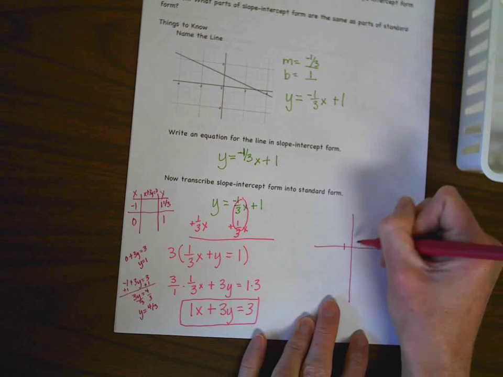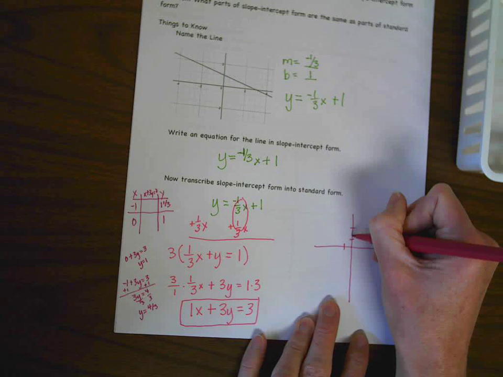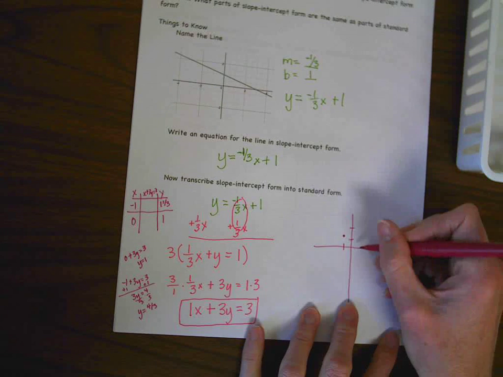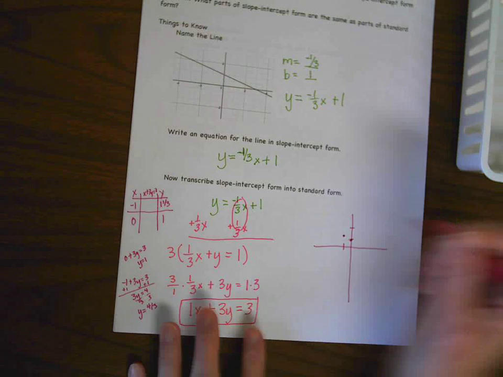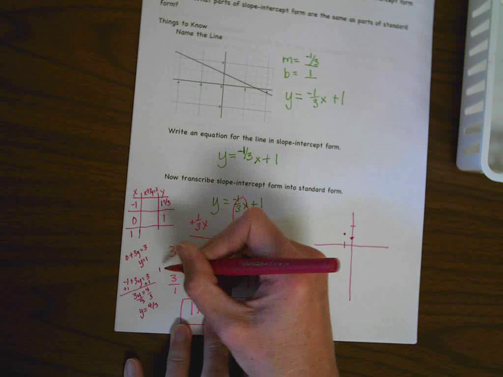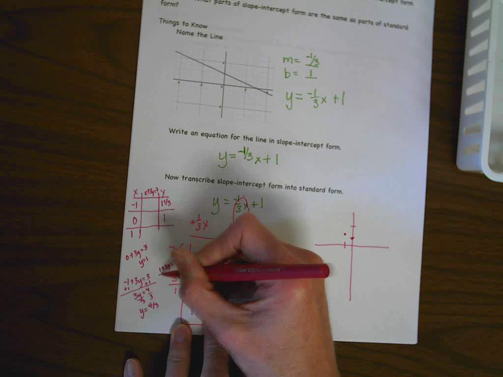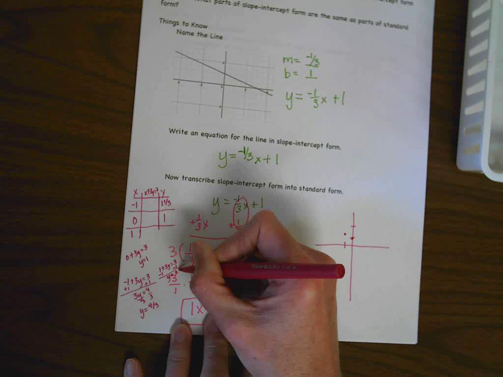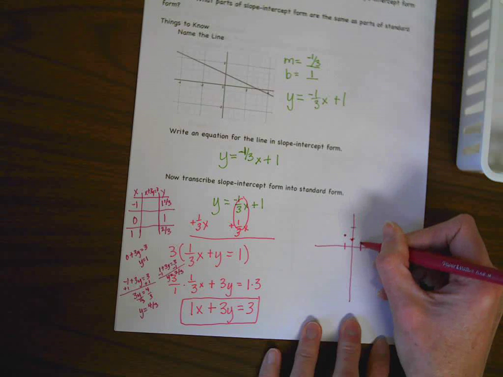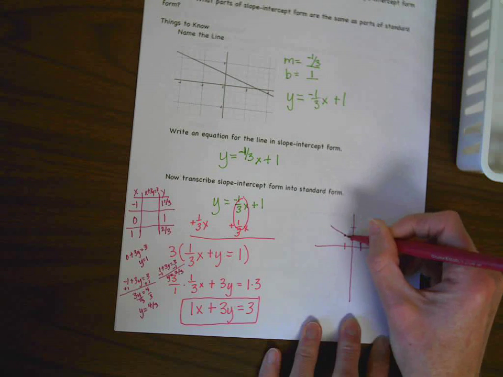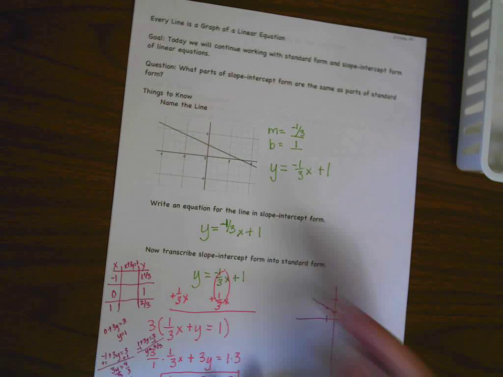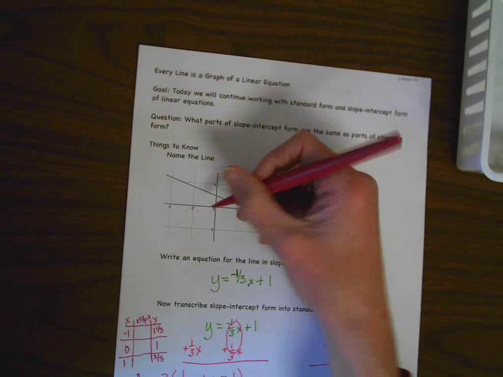So at negative 1 and 1 and 1/3, you have 1, and here's 2, and 1/3 would be about there. So there's that line. And then at 0, y has to be 1, so we would go to right here. And let's do, just because I want to see the whole picture, what happens when x is 1. So we would have 1 plus 3y equals 3. We subtract 1 from both sides, and we get y equals 2/3. So over here at 1, you would go to 2/3, which is about there. And then this is our line. Okay? Does everybody see it? Do you see how that line matches that line up there? We could graph it up here so you could see it.